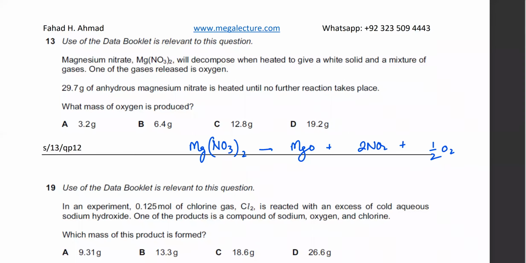What are you going to do? You're given the mass of magnesium nitrate. Anhydrous means there's no water, so that's fine. You'll find the moles, 29.7 divided by the MR, right? And he's asking, what is the mass of oxygen that's produced? So once you find the moles of this, you can use ratios and find the moles of this one over here.